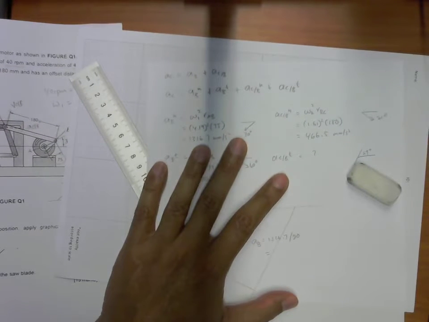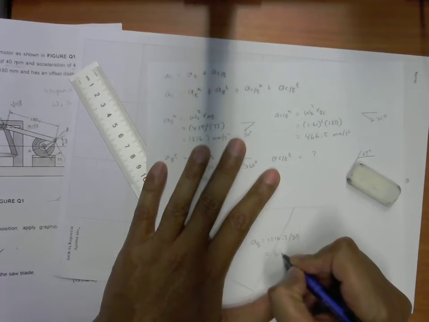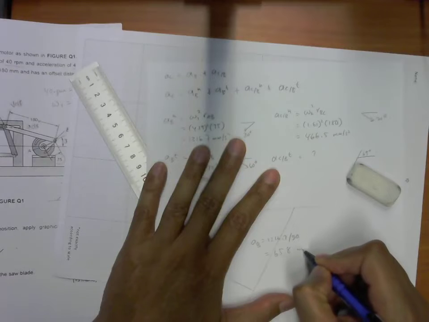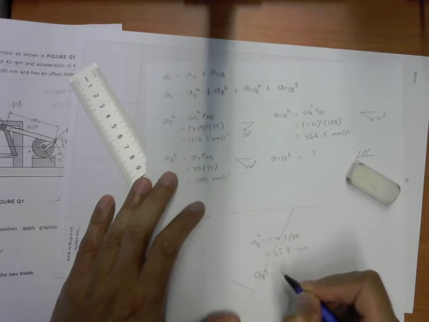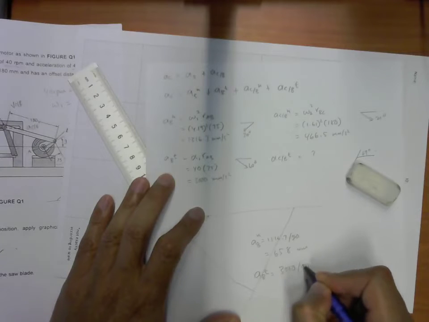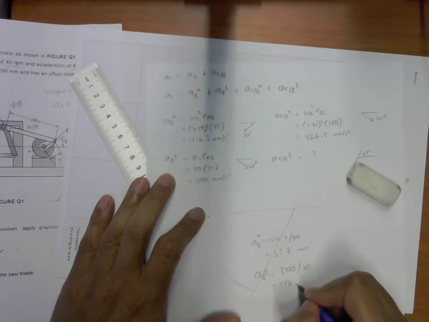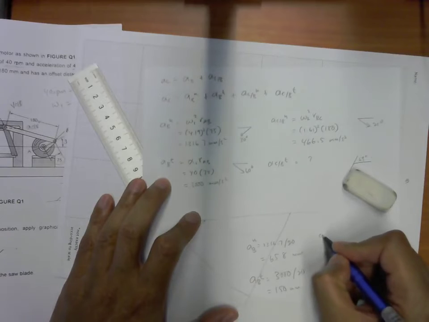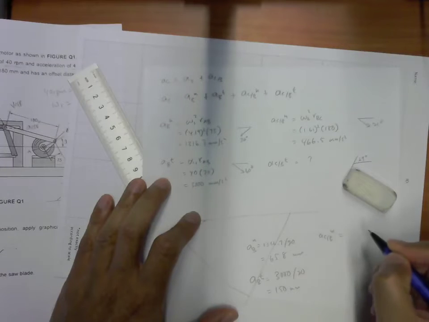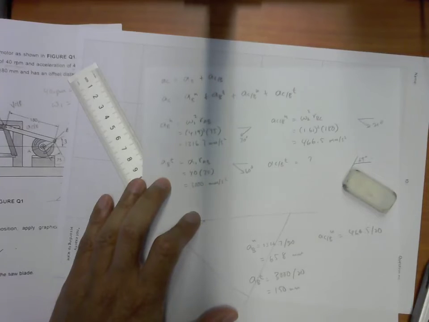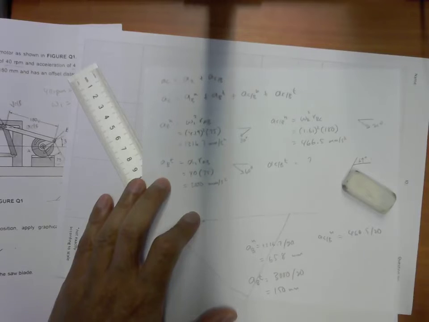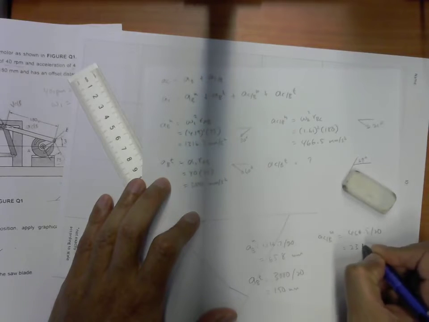So 1316.7 divided by 20 becomes 65.8 millimeter. So this is ABN. ABT is equal to 3000 divided by 20, which equals 150 mm. ACBN equals 466.5 divided by 20, which equals 23.3 mm.